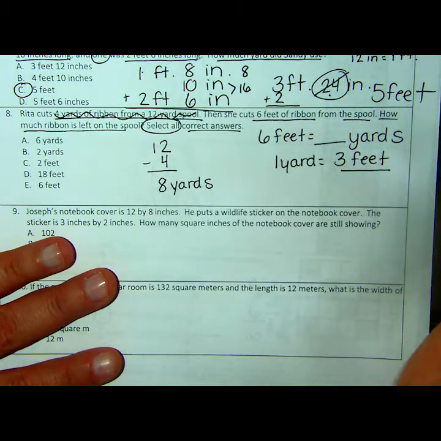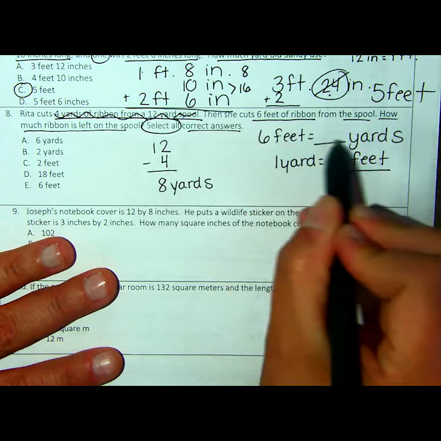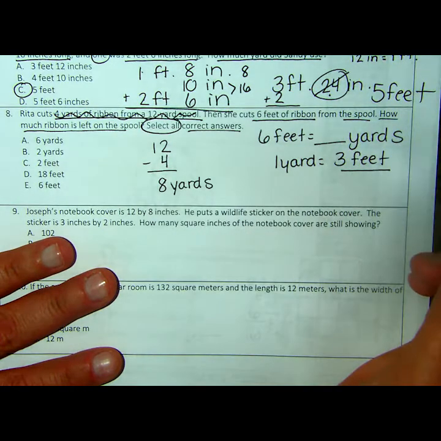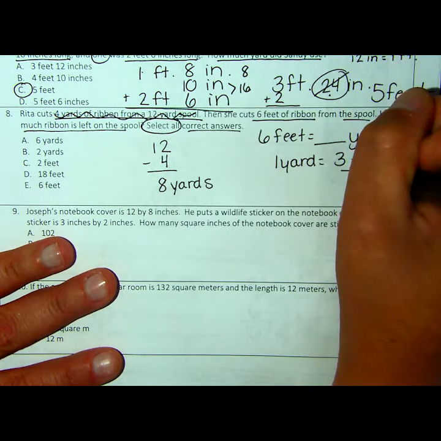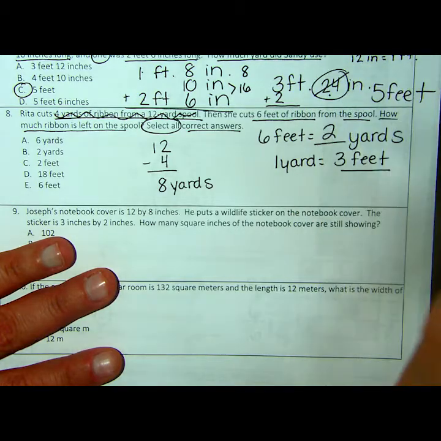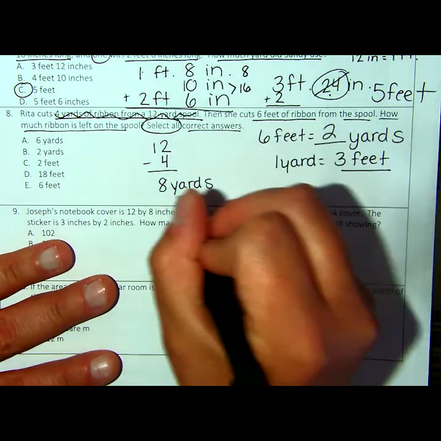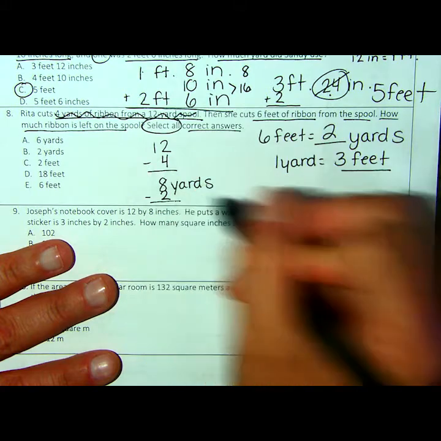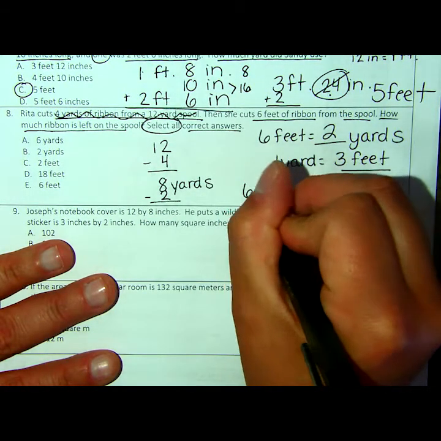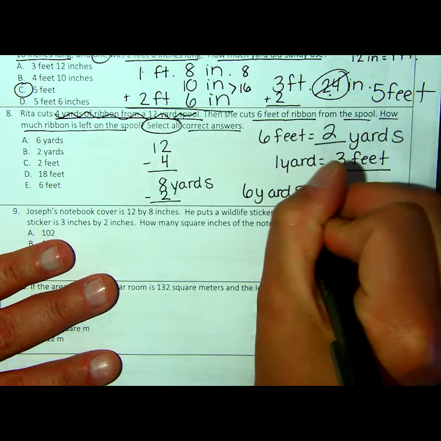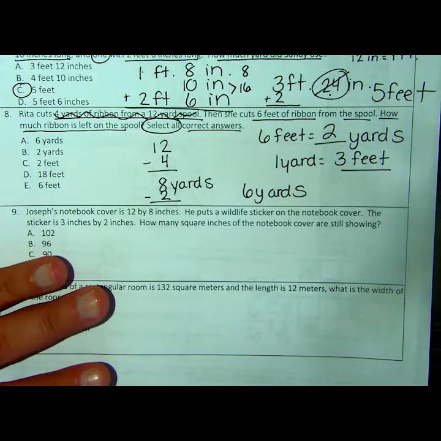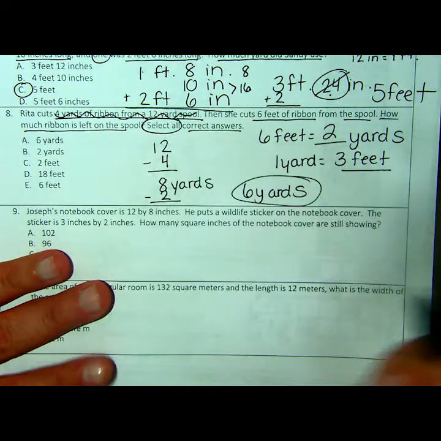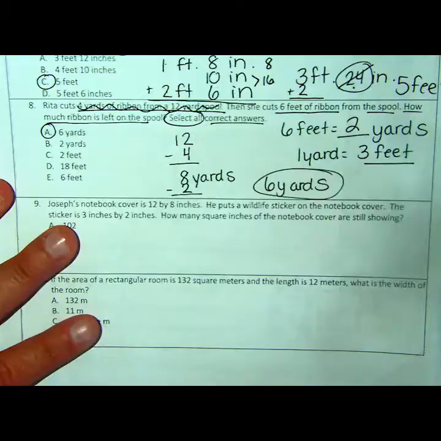So how many yards would be equivalent to 6 feet? Well, 3 plus 3 is 6, so that'd be 2. So if I take 2 yards away from 8 yards, then I'm left with 6 yards. However, it says select all. So let's see if they have 6 yards as an option. They do, it's A. So 2 yards I know is incorrect.